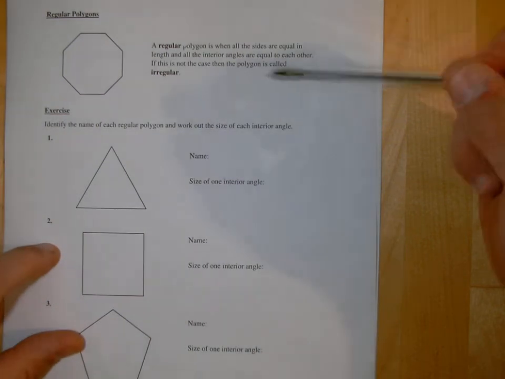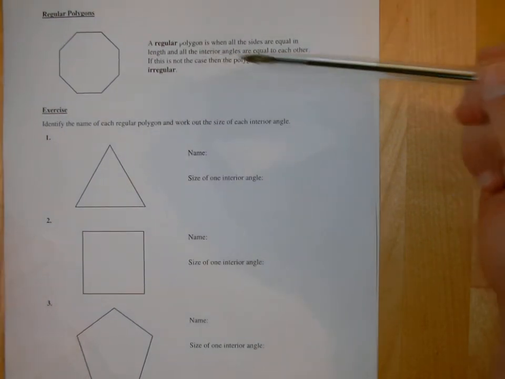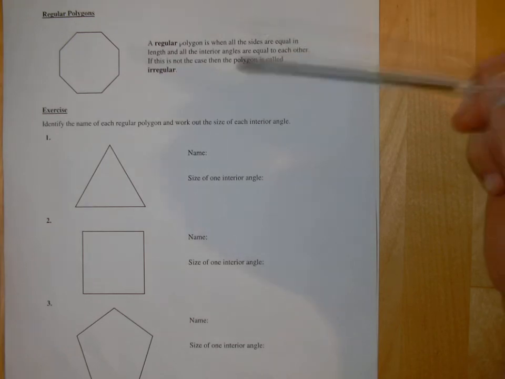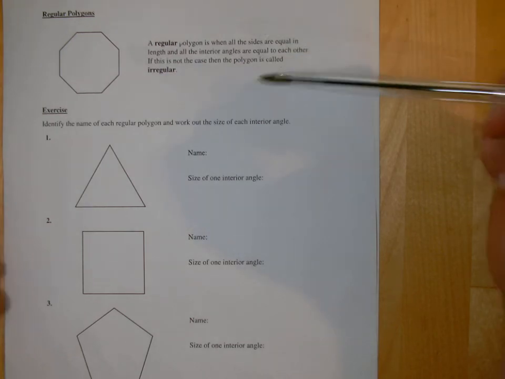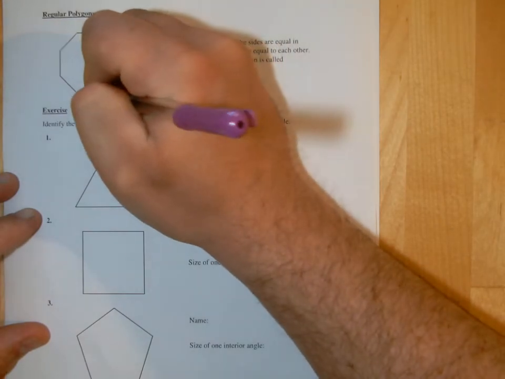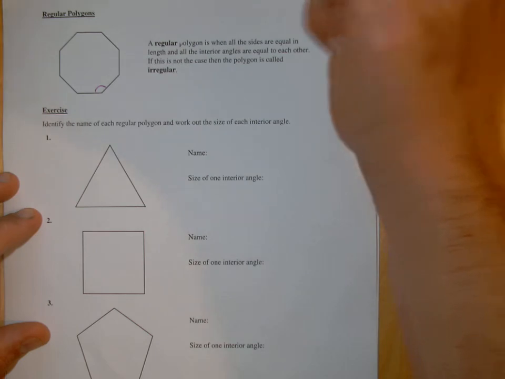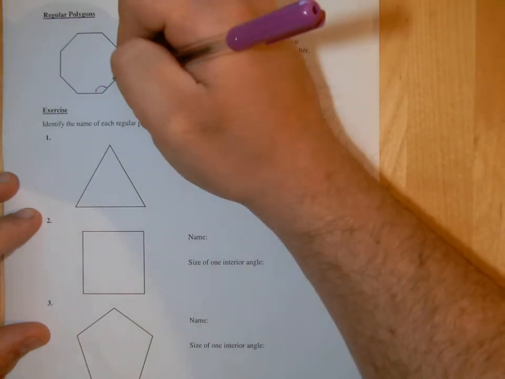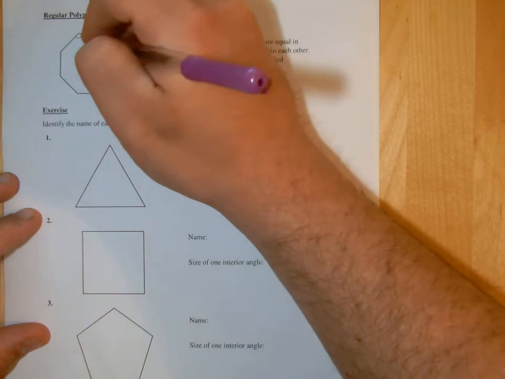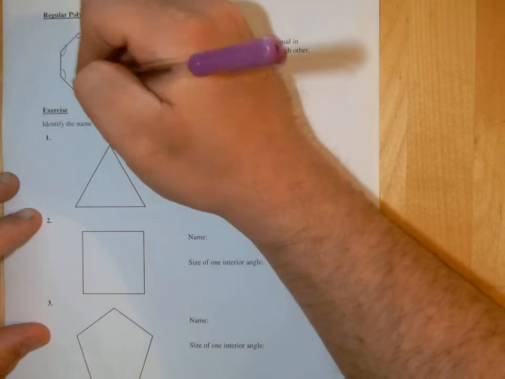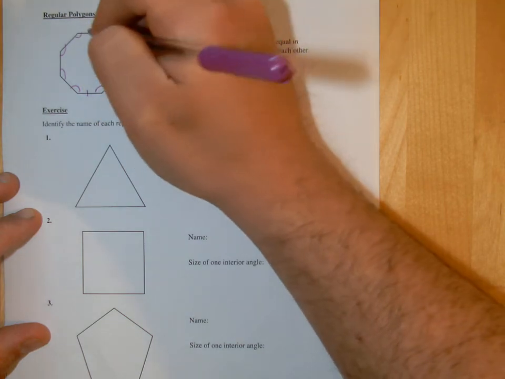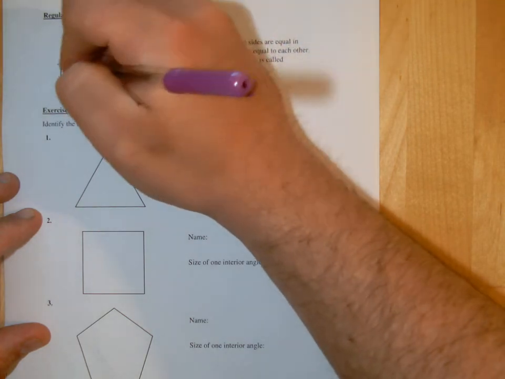So back to considering our regular polygons. Remember, a regular polygon is where all the sides are equal in length and all the interior angles are equal to each other. Just to remind you, interior angle just means the angle inside the polygon. If it's regular, they all have to be equal, as well as the sides being equal in length. We've got a little dash there to show that they're all equal in length.